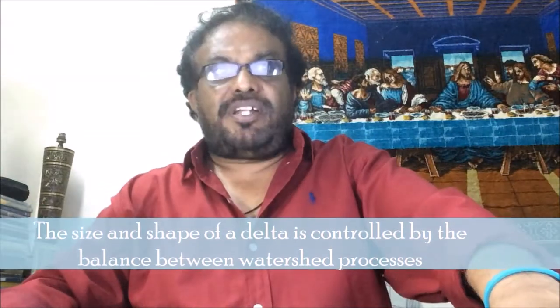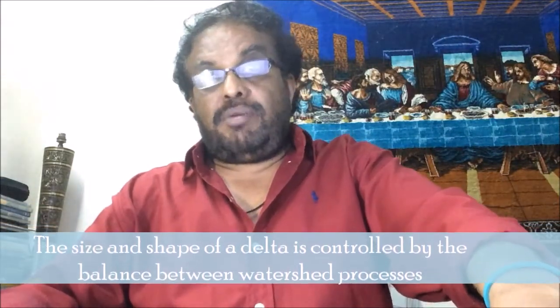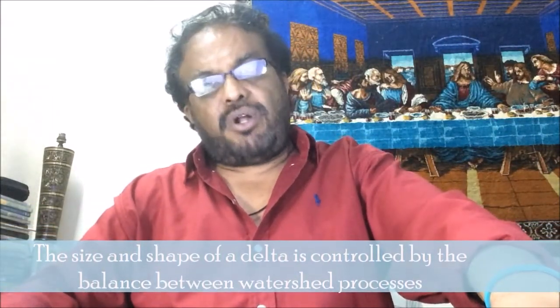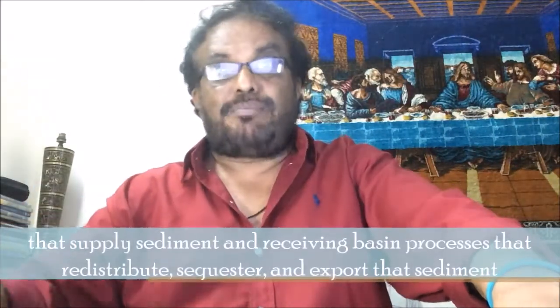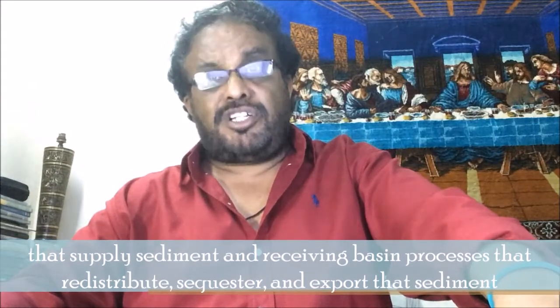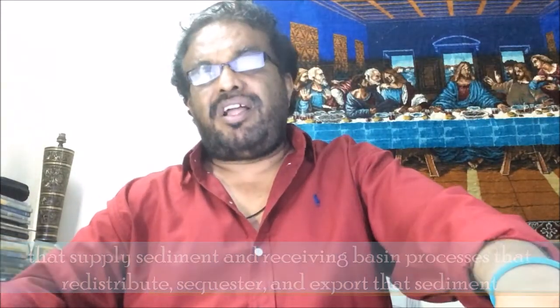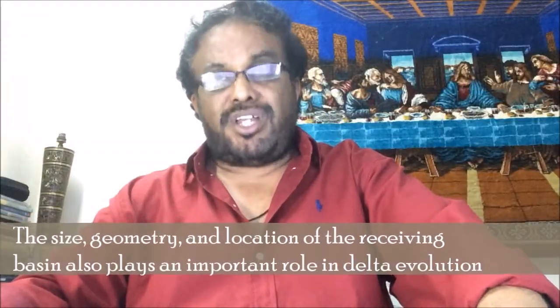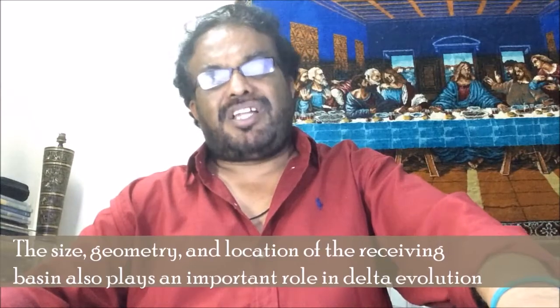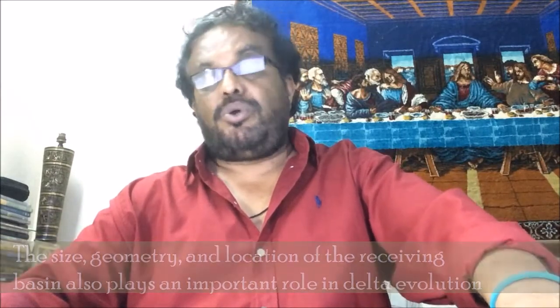The size and shape of a delta is controlled by the balance between watershed processes that supply sediment and receiving basin processes that redistribute, sequester, and export that sediment. The size, geometry, and location of the receiving basin also plays an important role in delta evolution.